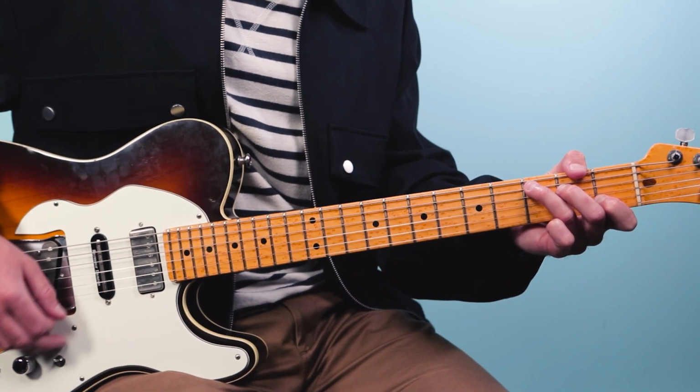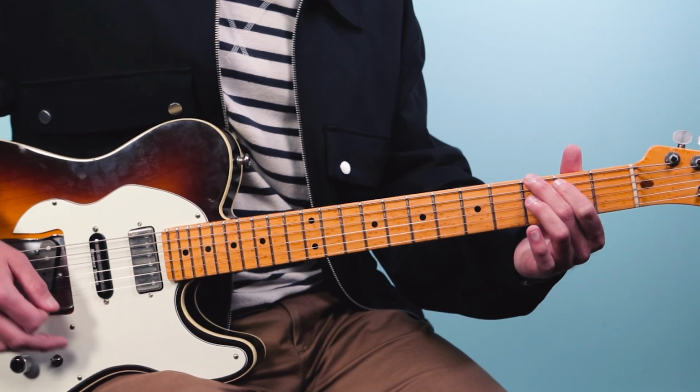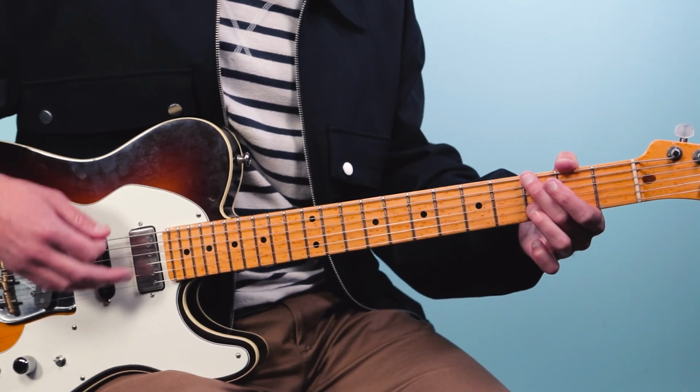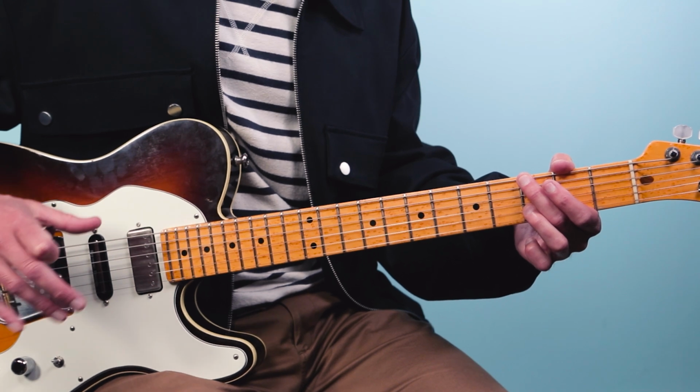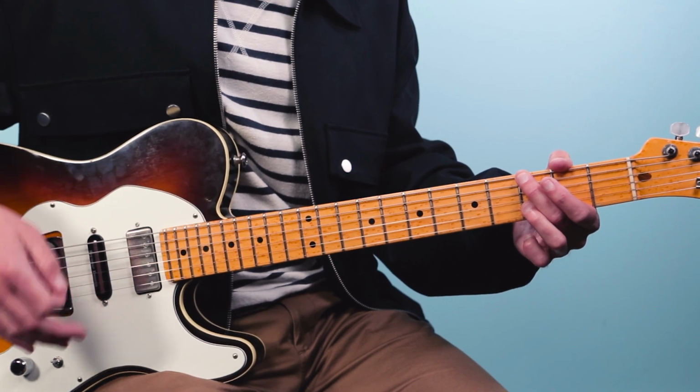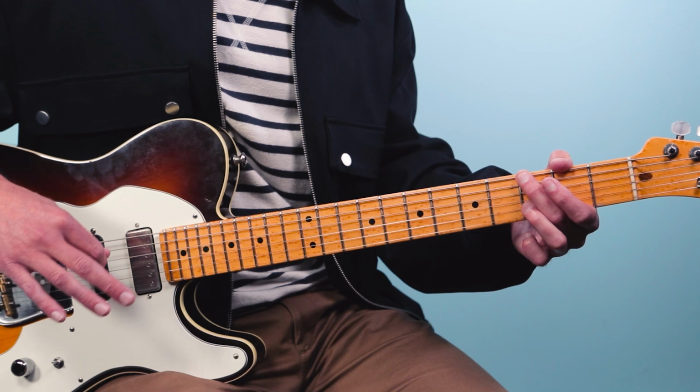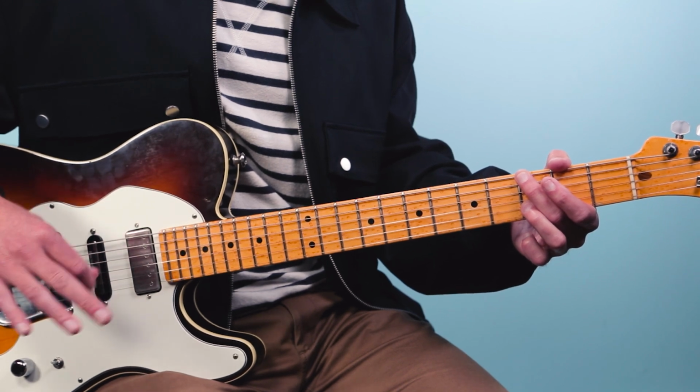Maybe there. And 2 and 3 and 4 and okay, the second time, so it's an 8-bar progression. We just looked at the first 4 bars. The next 4 are almost exactly the same.